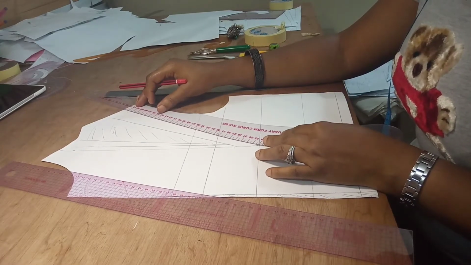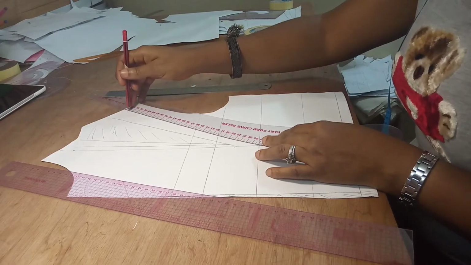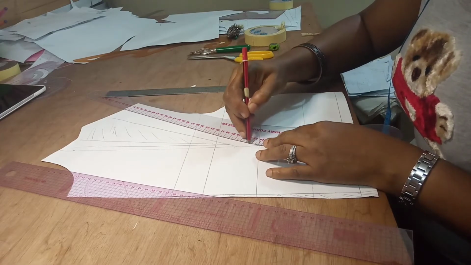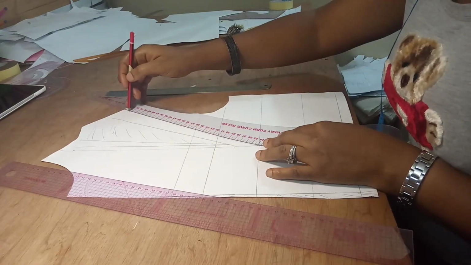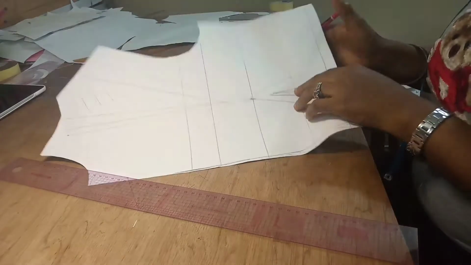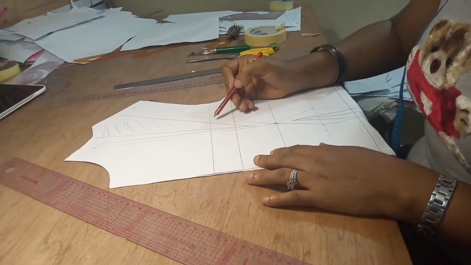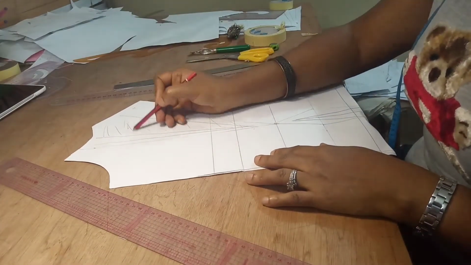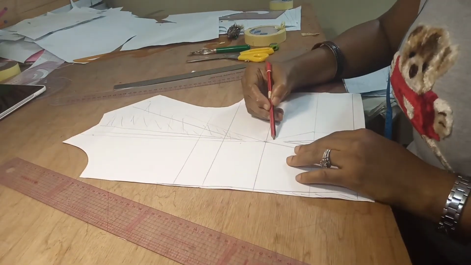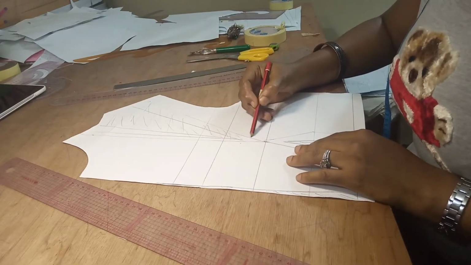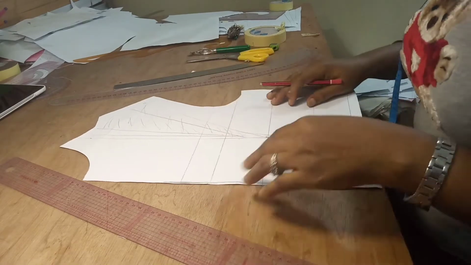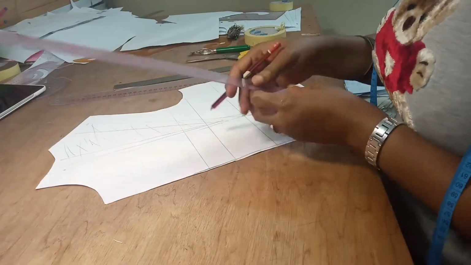I like using this, since it's going to be a curve anyway. So this is now my new dart leg. Let's curve this a bit using my free hand. Now I'm going to come down to get my neckline.